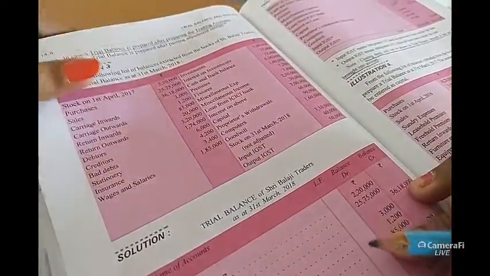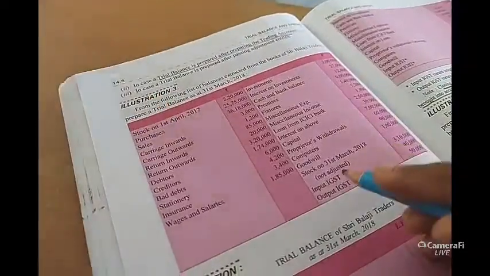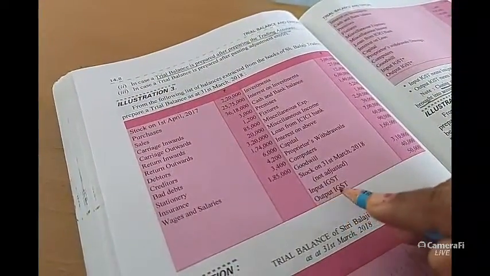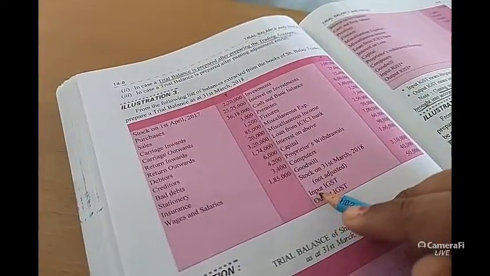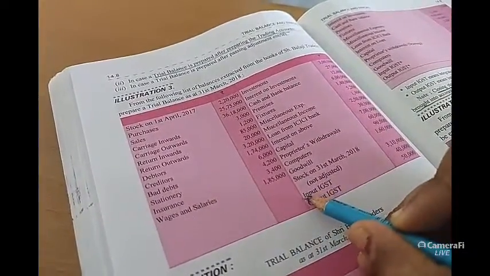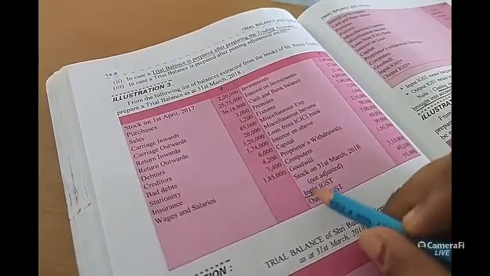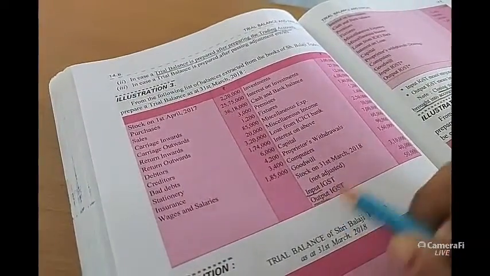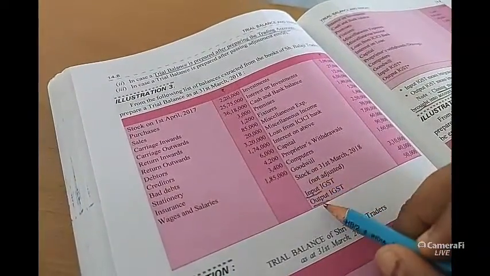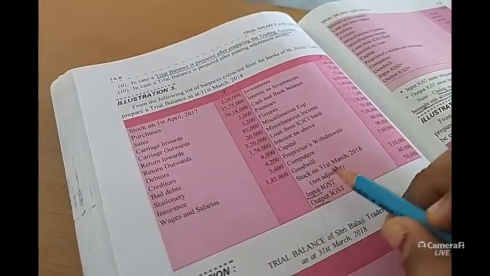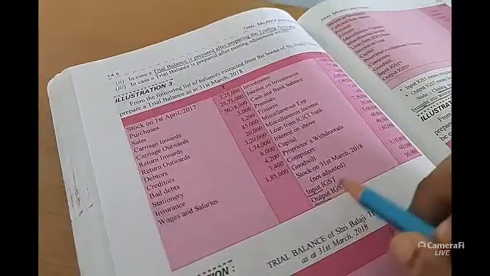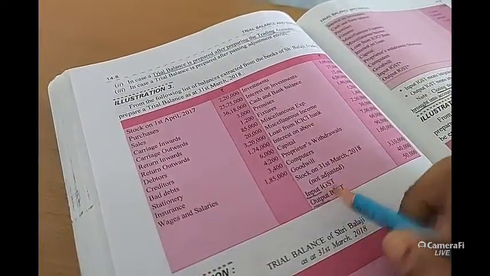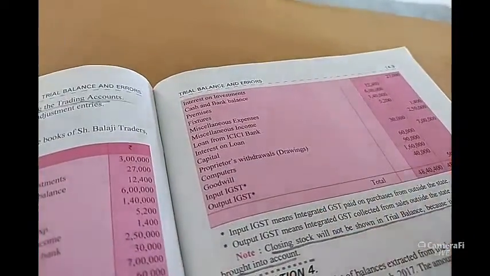There is one sum showing input IGST and output IGST. How will you calculate? Input is always debited. Remember, input is for purchase, and output is always credited. It is for sales. Just remember these things. Whether it is input CGST, SGST, IGST, it will be debited. Whether it is output CGST, SGST, IGST, it will be credited. Remember this point. You can see here, input is debited and output is credited.